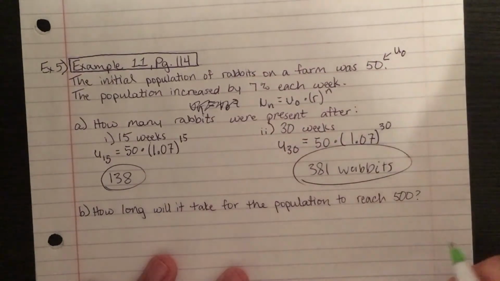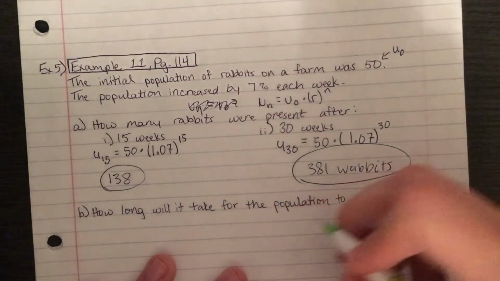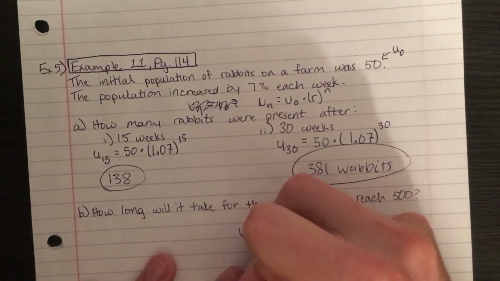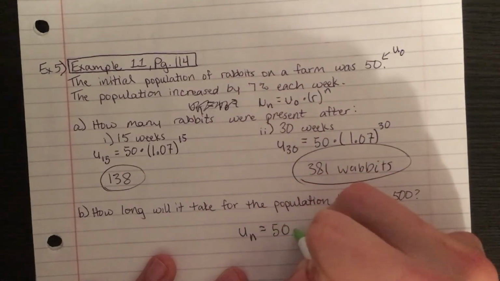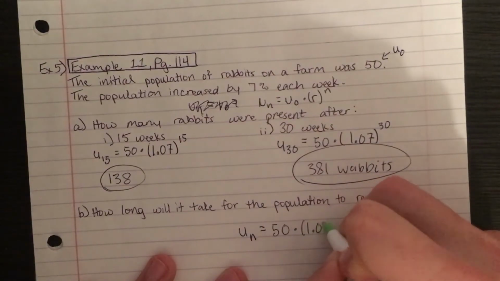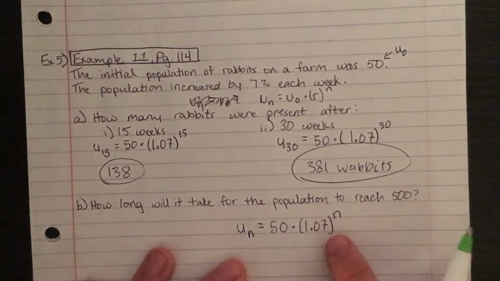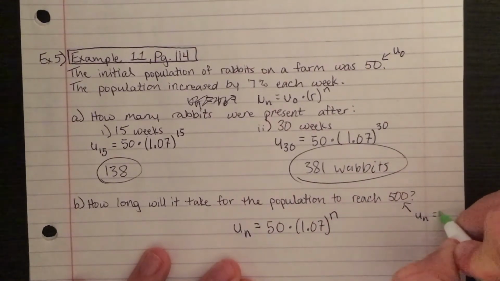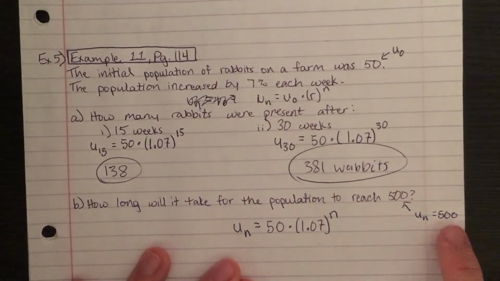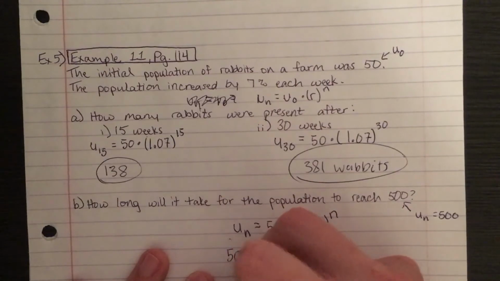So we are interested here in how long it will take for the population to reach 500. So if we write out generally what that formula is that we were using, it was 50 times 1.07 to the n. And what we're wanting to know here is we're saying that the nth term is 500, and we want to know what value of n is going to make this work.